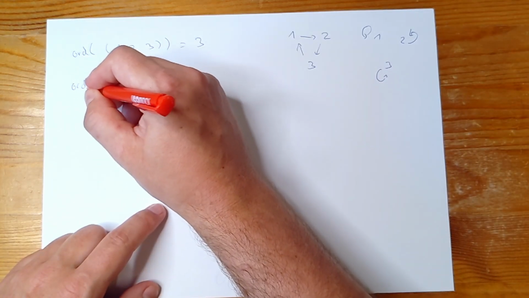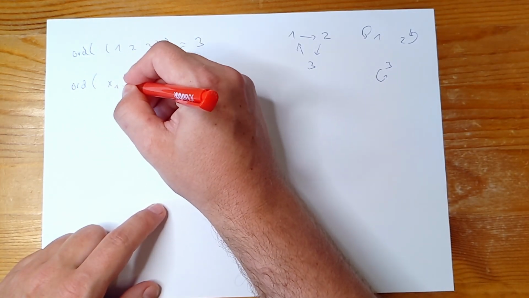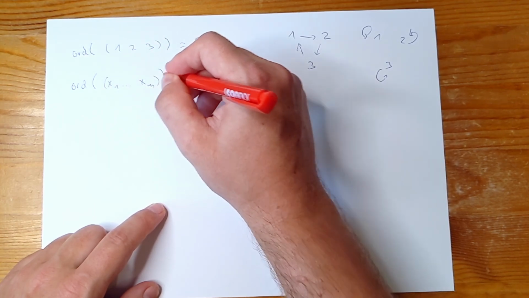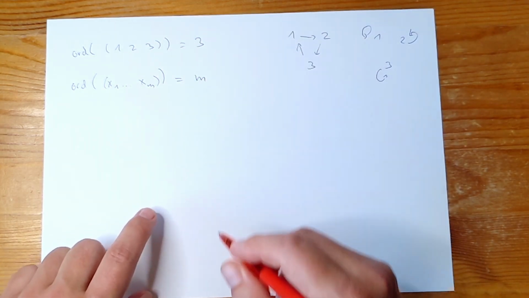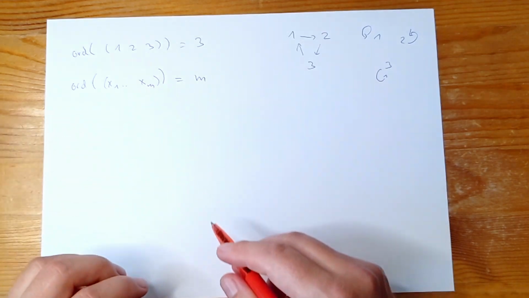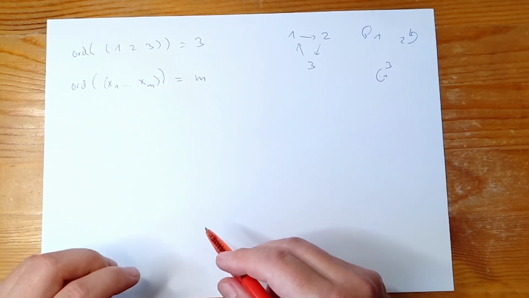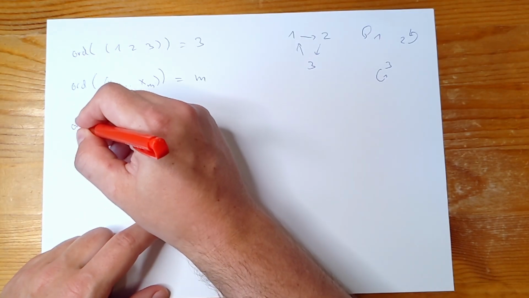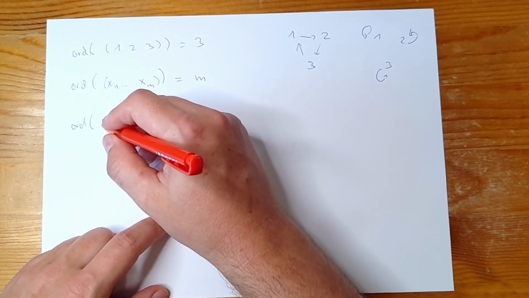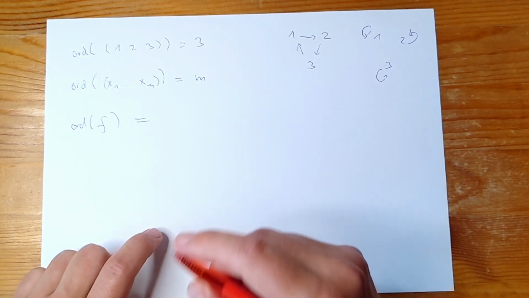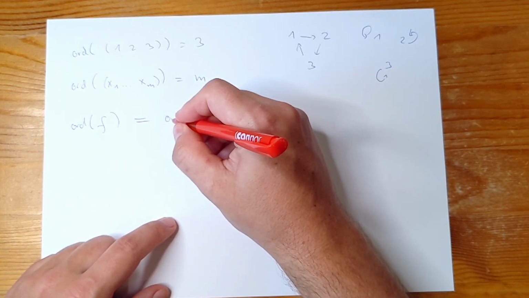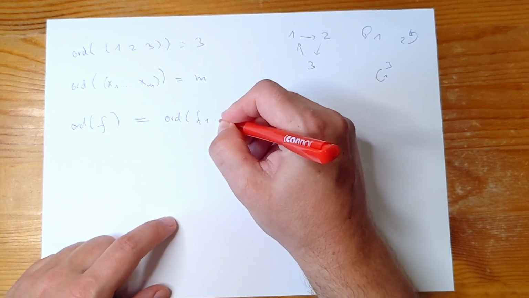And in general, if you have a cycle of length m, and take the order, this is just m. It's very easy to prove, so I won't give you the formal proof, and it's also clear intuitively. And when you now take any permutation f, we remember that f can be written as a product of disjoint cycles. So let's do this.